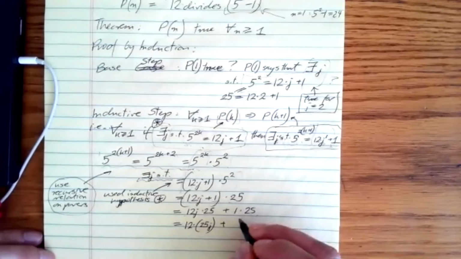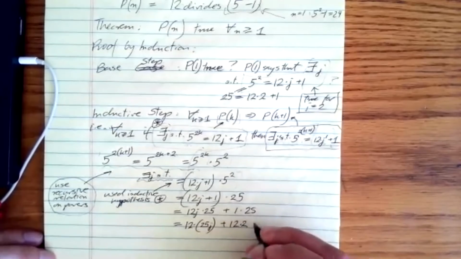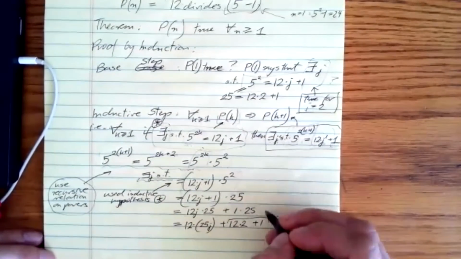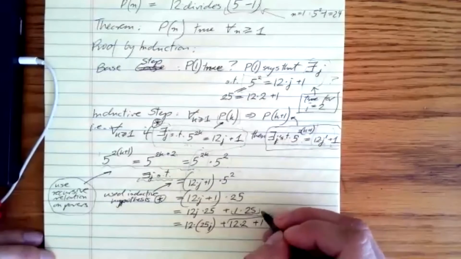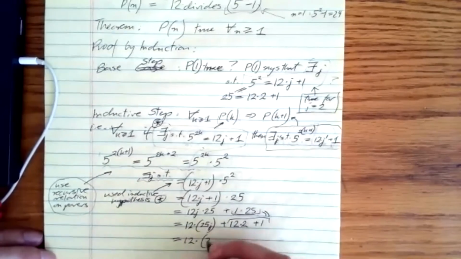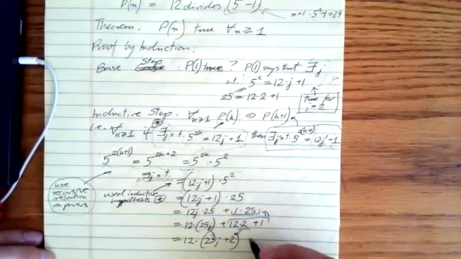Well, I can, because 25 is 12 times 2 plus 1. So this is that. And now I'm home because I can rewrite it as 12 times what? 25j plus 2. I take 25j from here and 2 from here, plus 1.